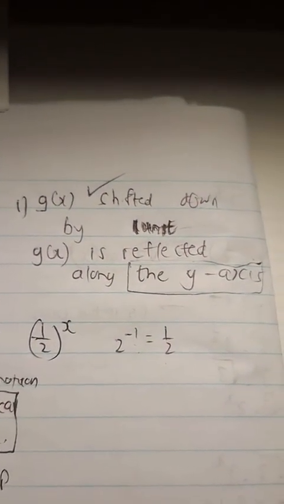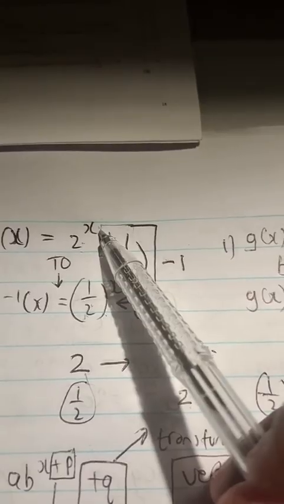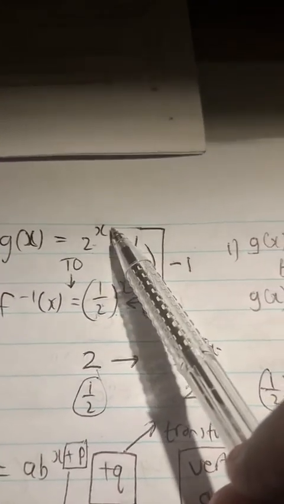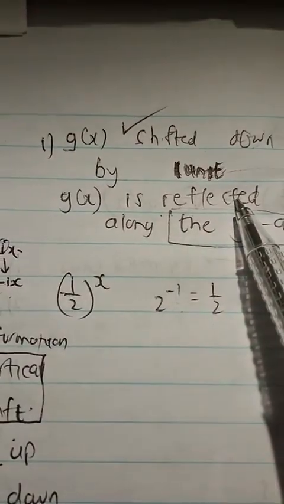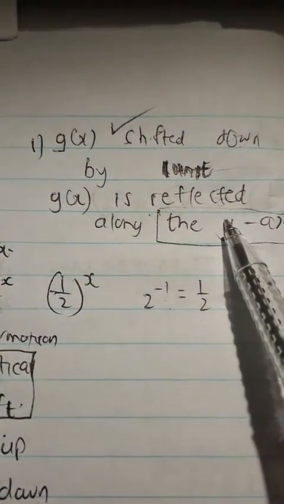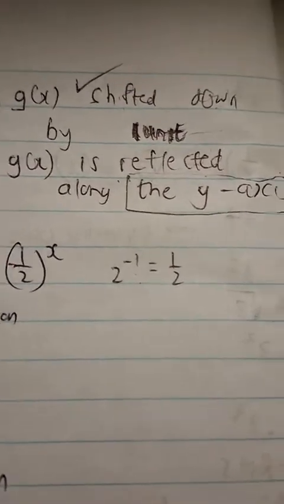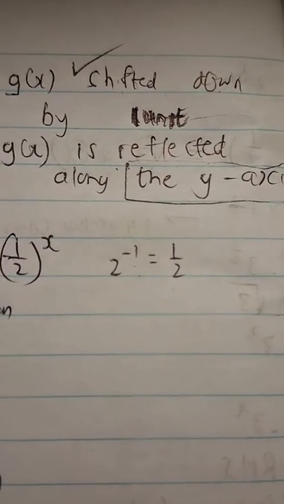A change in the sign of x means a reflection in the other variable, not x, but the opposite of x, which is y. Change in x means a reflection in the other variable. Change in y means a reflection in the other variable x.